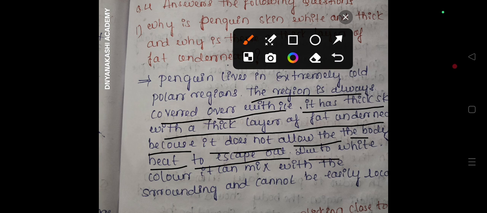Due to the white color, it can mix with the surroundings and cannot be easily located. Like this you write the answer.